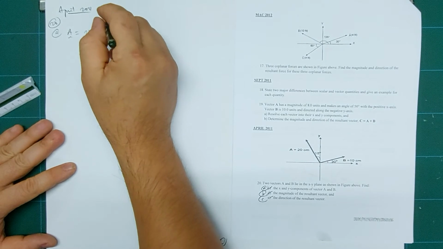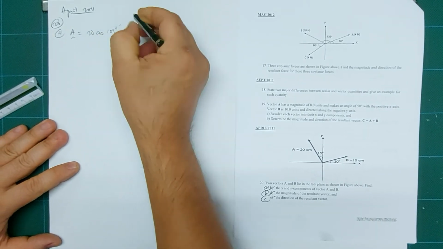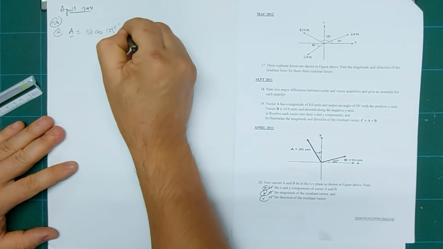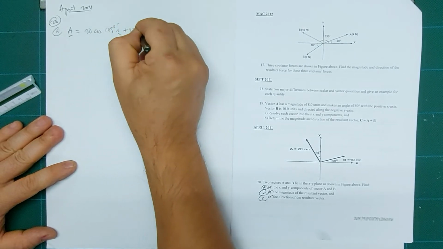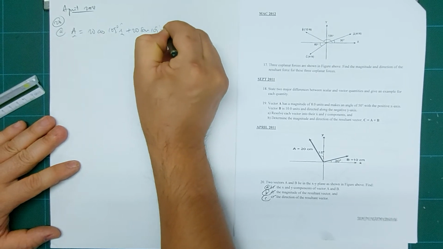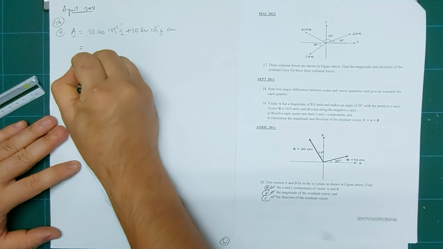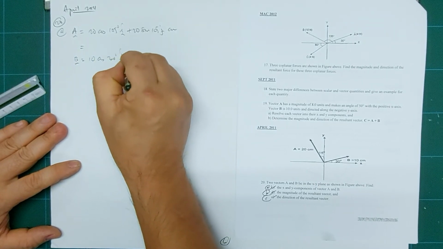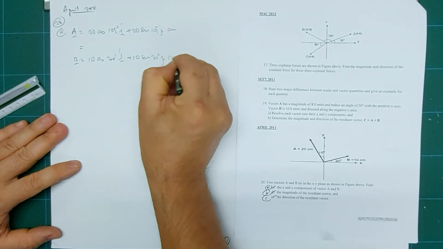There's a horizontal component. 90 plus 15, you have 105. That's the x component, plus your vertical component, sine 105 j, in cm. Then B, same thing. You have 10 cosine 30 i plus 10 sine 30 j, in centimeter.